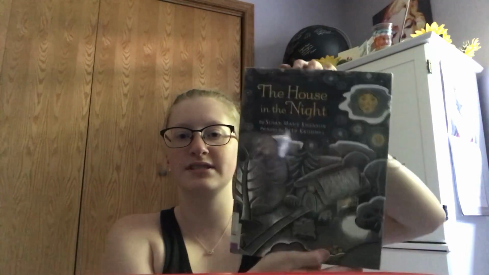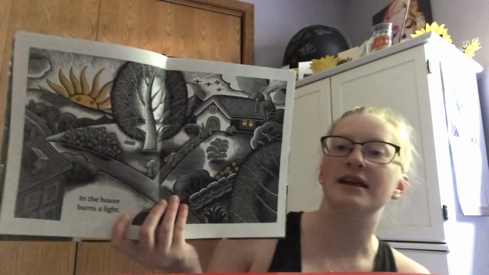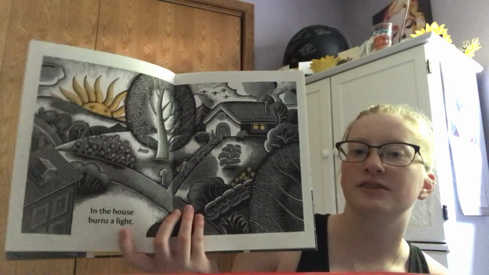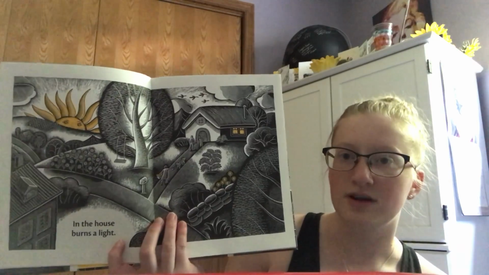So that's The Conductor. The next book that I got was The House in the Night, which looks like this. This book is unique as well because there's only a few colors in this one as well. So this book is just black and white, and then all of the things that are talked about in the actual story are highlighted in yellow.